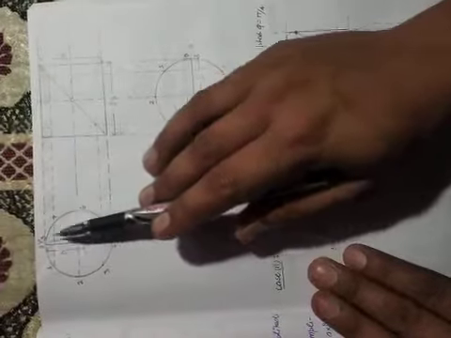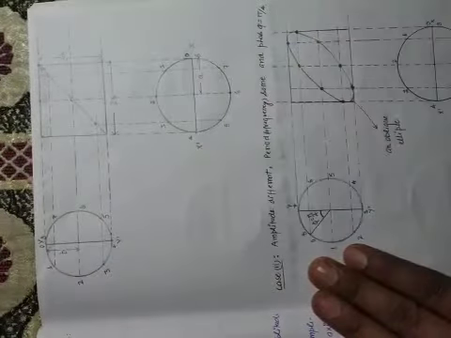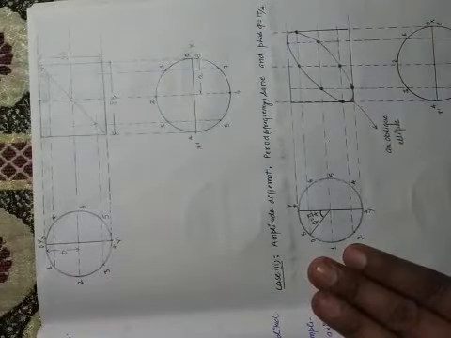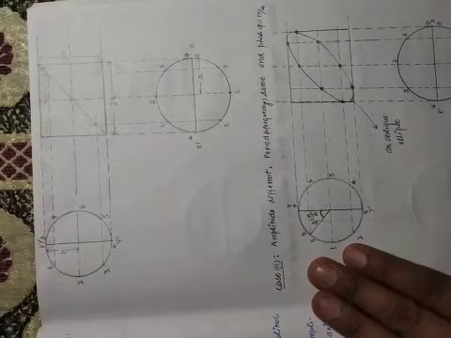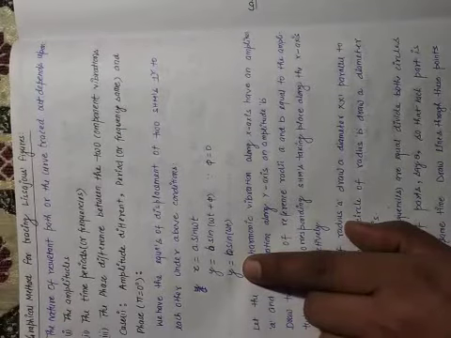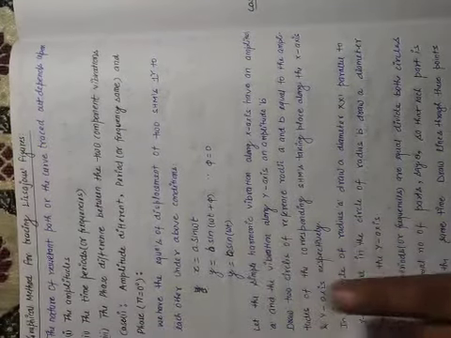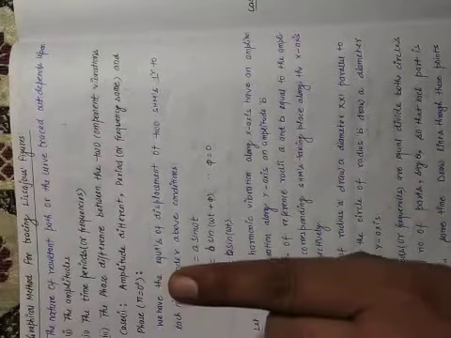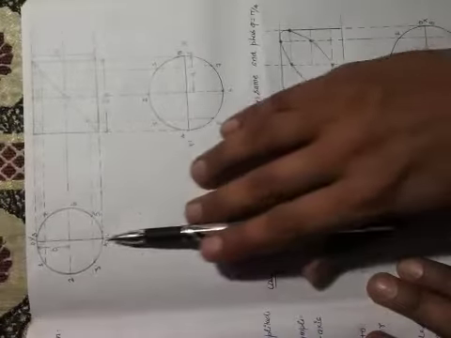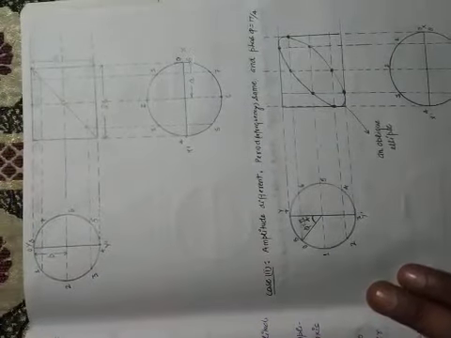This diameter y prime should be parallel to the direction of the y-axis. Why parallel to the y-axis? Because this displacement is in the direction of the y-axis. This is the second thing.